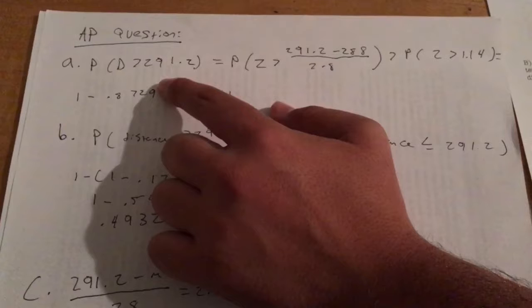That works out to 1.14, so z has to be over that. And 1 minus 0.8729 equals 0.1271, so that is the answer to A.